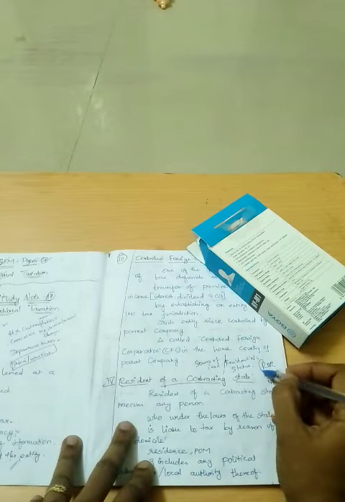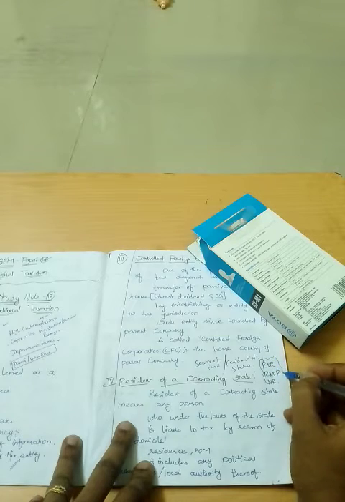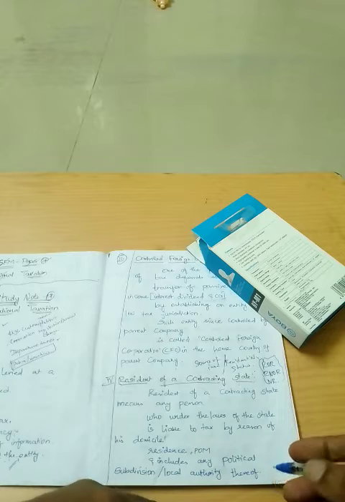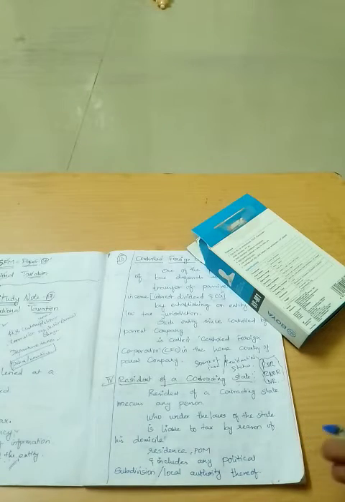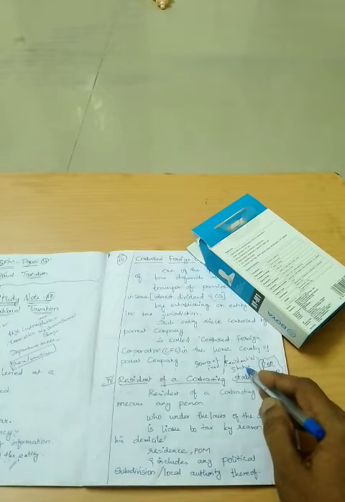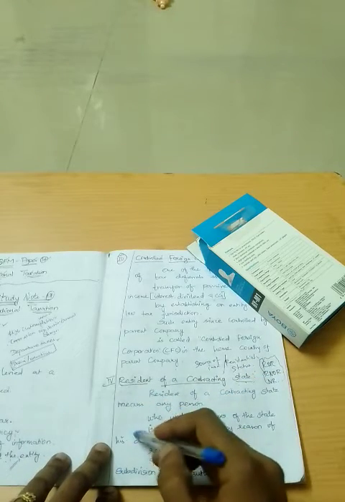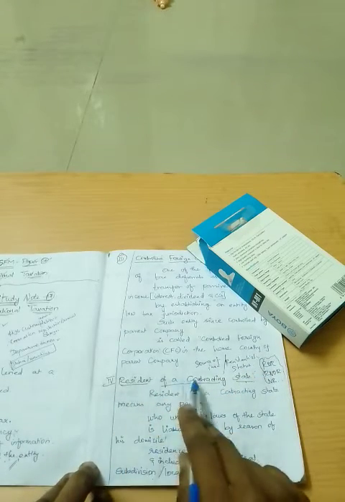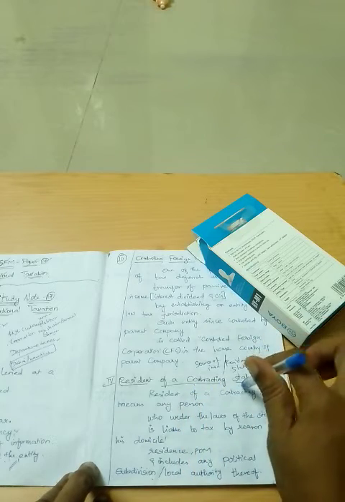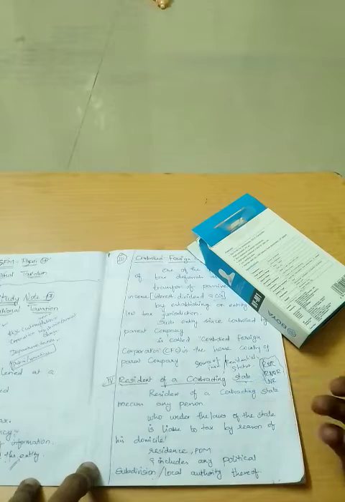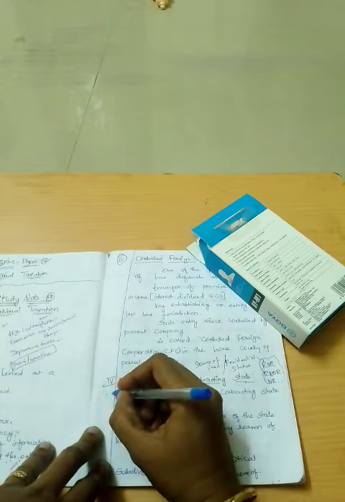These three terms have to be determined to see whether a person will be liable to pay tax or not. So for determining the residential status of a contracting state, we need to understand this term, resident of a contracting state. In that country, in that place, whether a person is a resident or not, that is what it means.